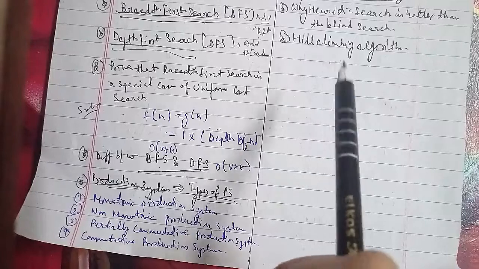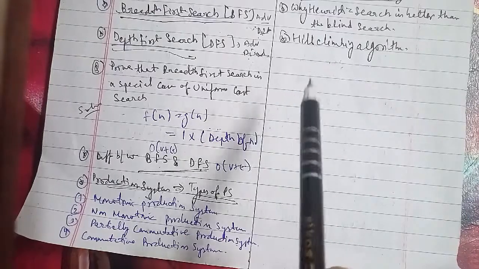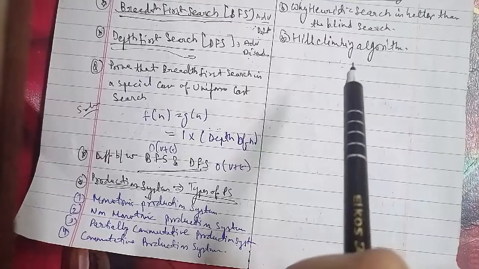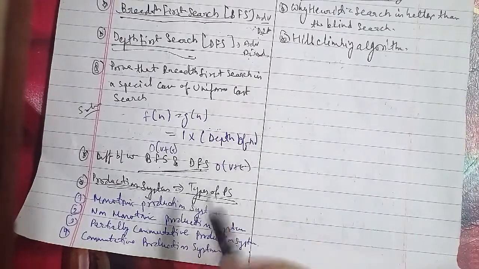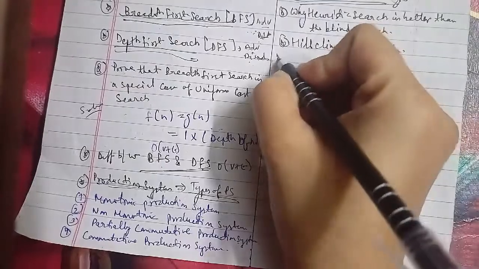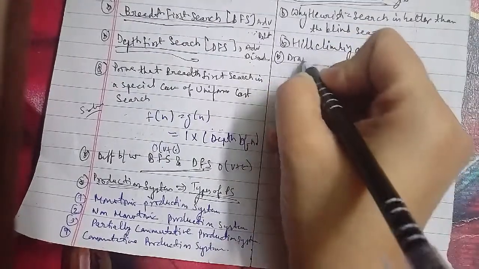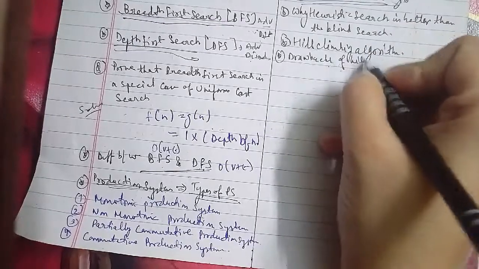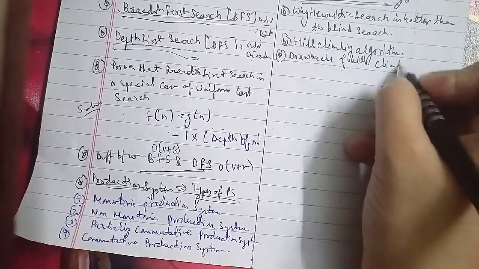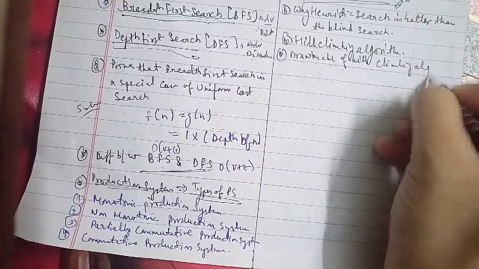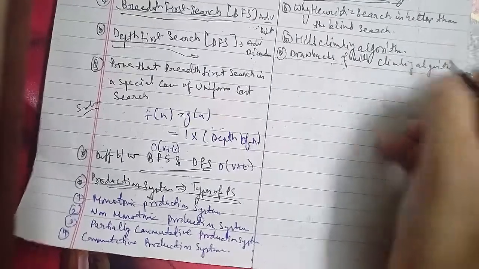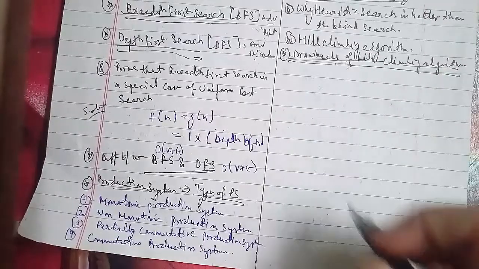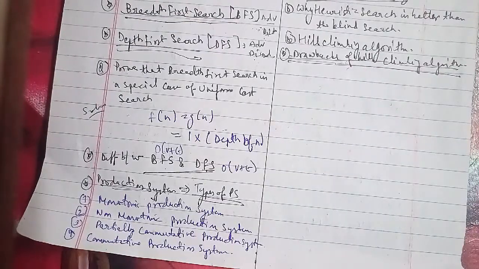Now we'll go ahead with the drawbacks of the hill climbing algorithm. There are three drawbacks, and the first is local maxima.